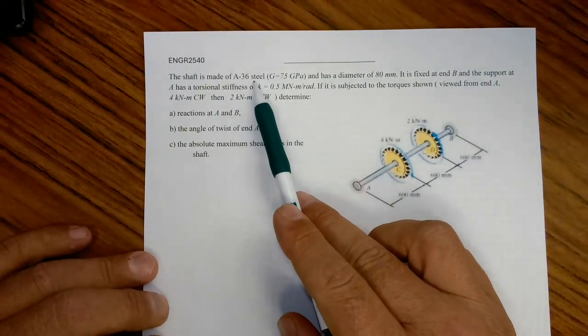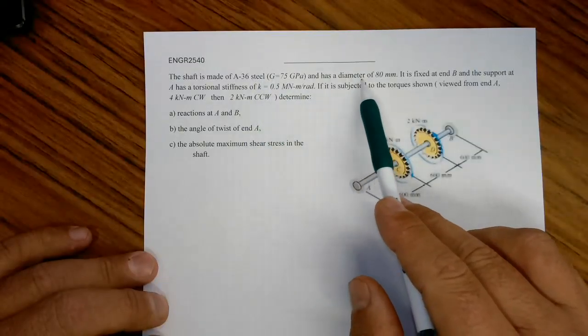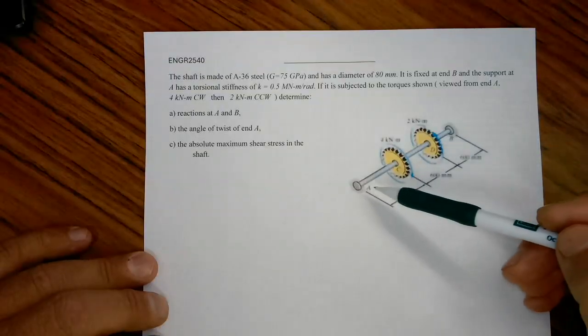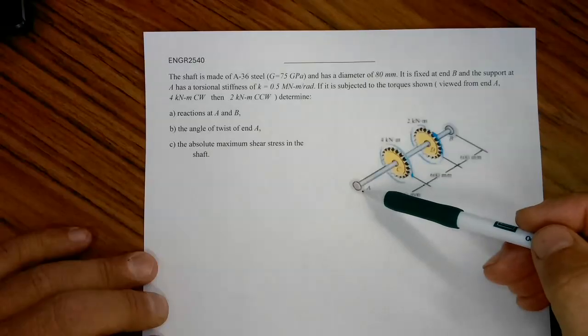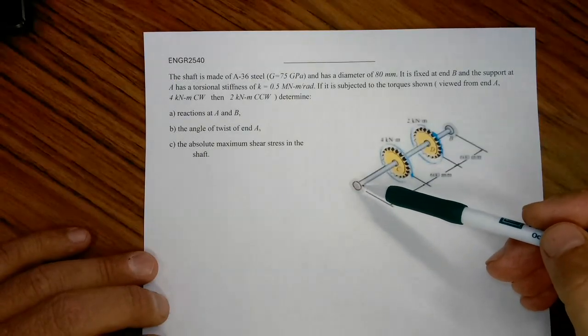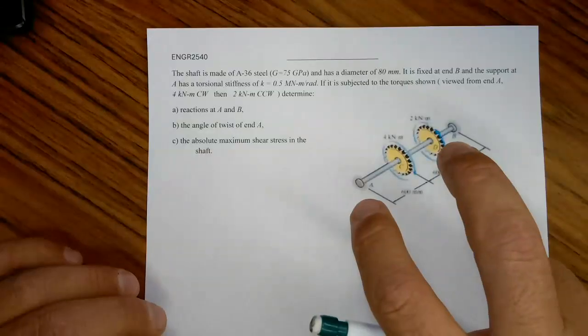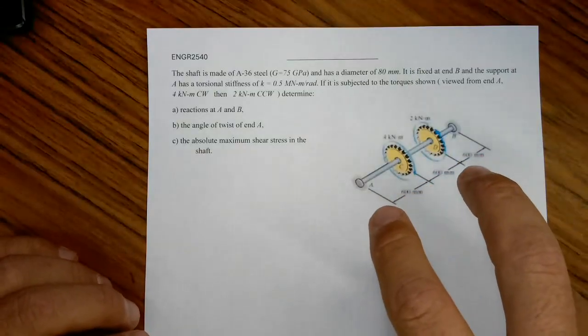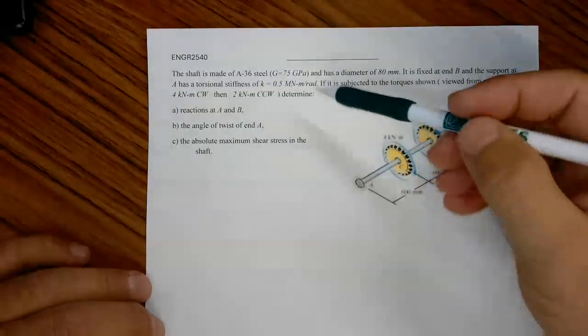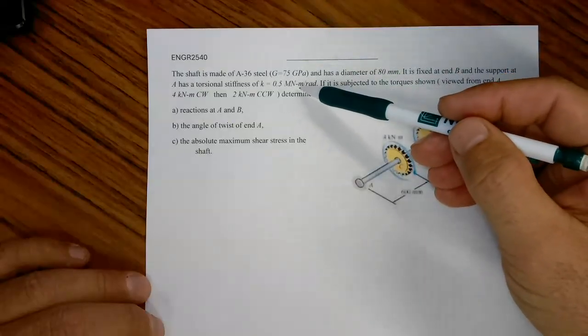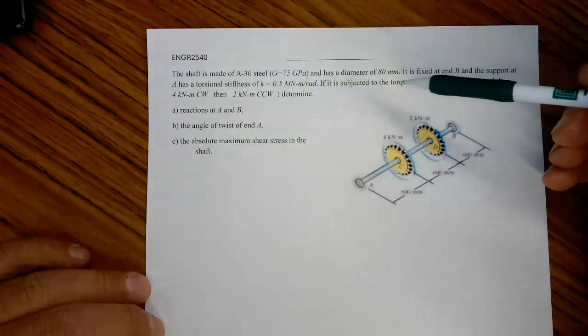We've got this shaft, it's A36 steel, has a diameter of 80 millimeters. It's fixed at B, and the support at A has a torsional stiffness of K equal to 0.5 meganewton meters per radian, right? So for every radian that it twists, every 57 degrees that it twists, it develops 500 kilonewton meters of torque, 0.5 meganewton meters of torque.